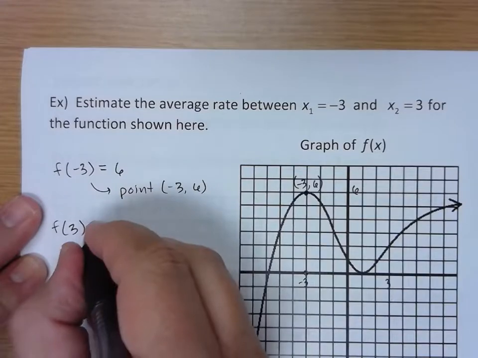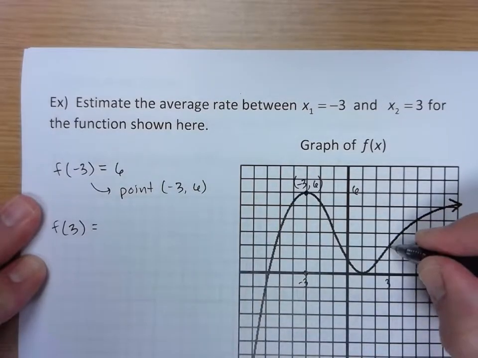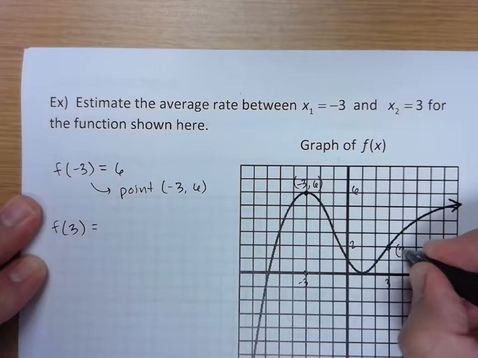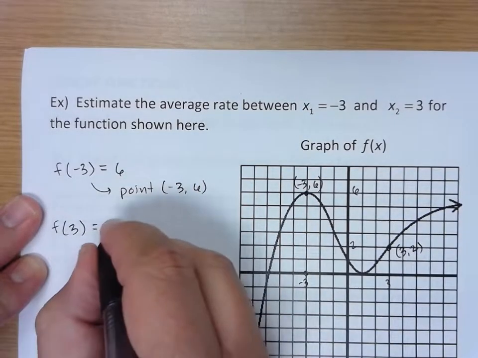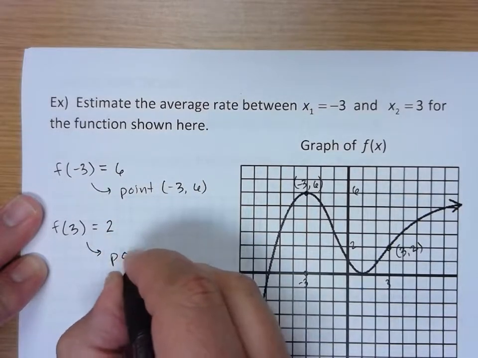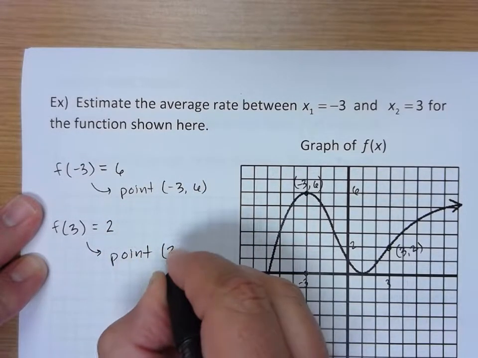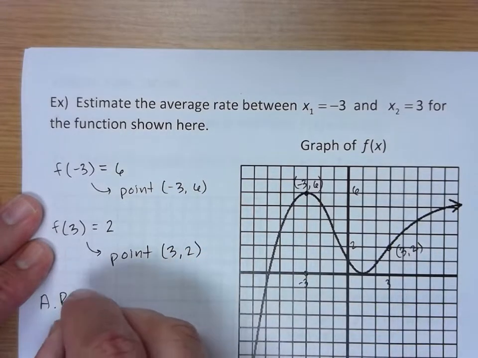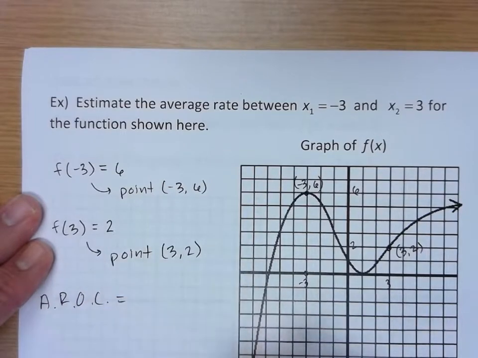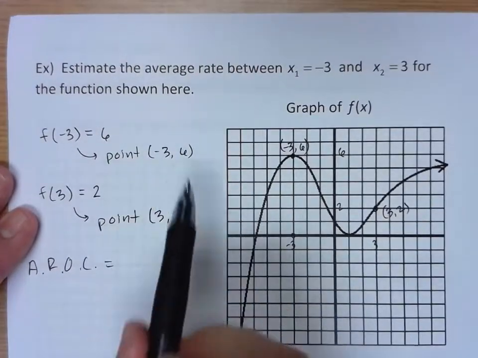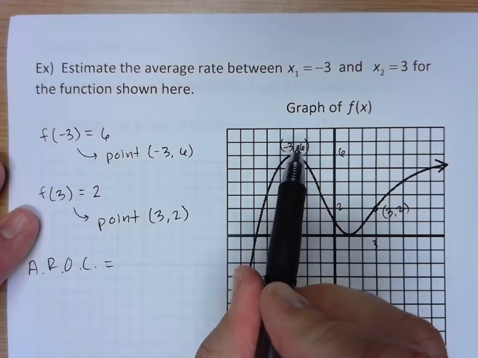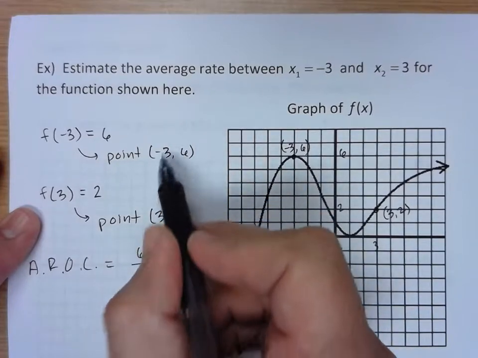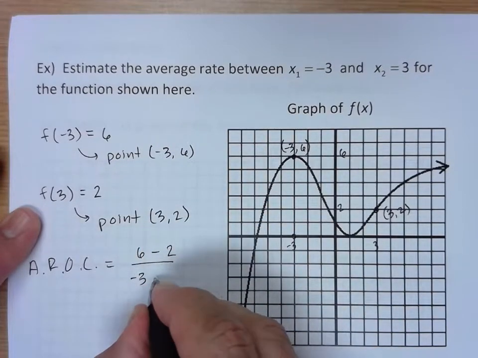That's the other x value that we're analyzing in our average rate of change. So at x equals 3, you get a y value of, it looks like you're only at 2. So that's the coordinate 3, 2 on the graph, meaning that will be the other point that we'll calculate our slope through. So our average rate of change here, again, nothing more than slope, is just going to be the change in y values. You go from a 6 down to a 2, so 6 minus 2 divided by the corresponding change in x values, -3 minus 3.